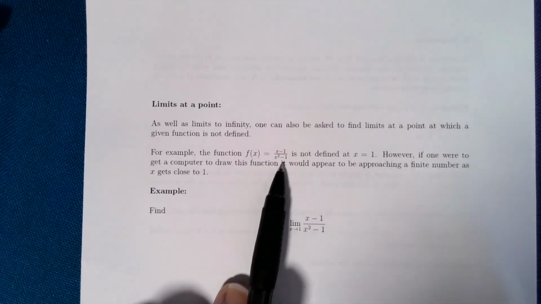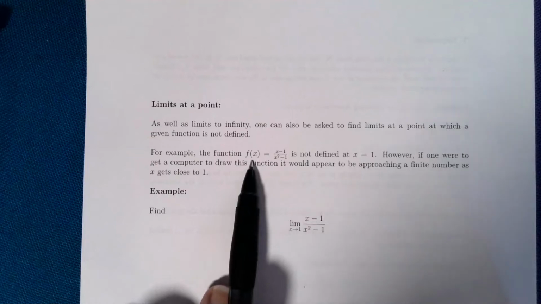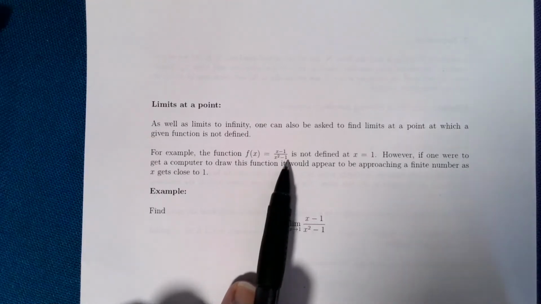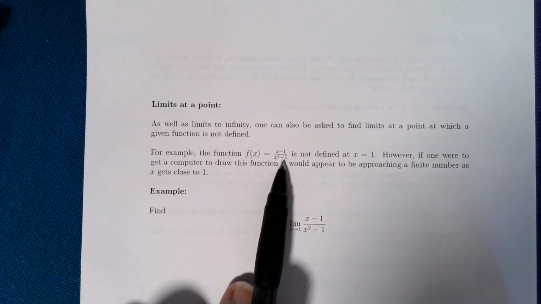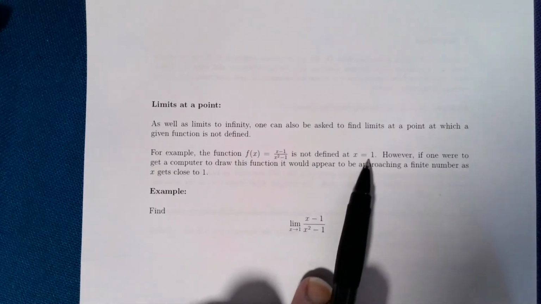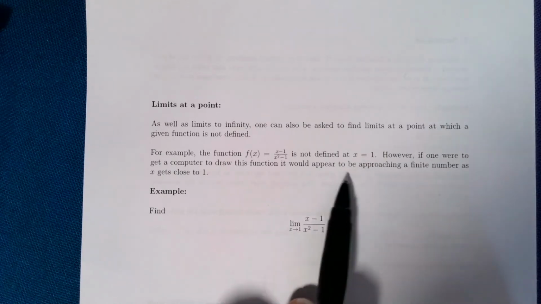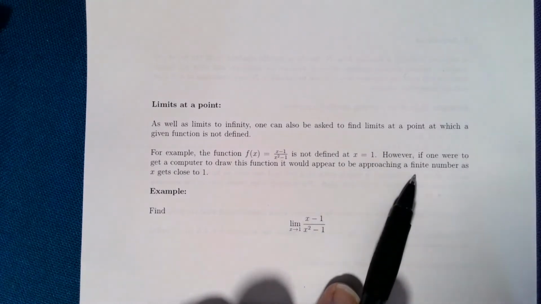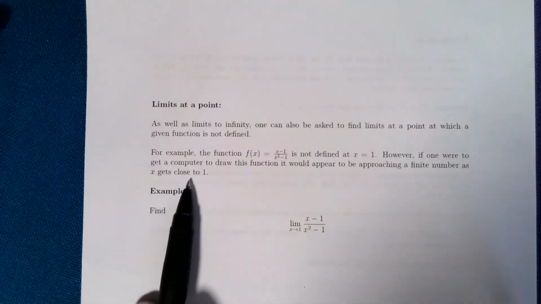However, if I type this into a graphical calculator or computer and ask it to draw the picture of this, then I'd find that as I look near 1, not at 1, but near 1, the function would appear to be approaching some finite number as x gets close to 1. And we'd like to know what that is.